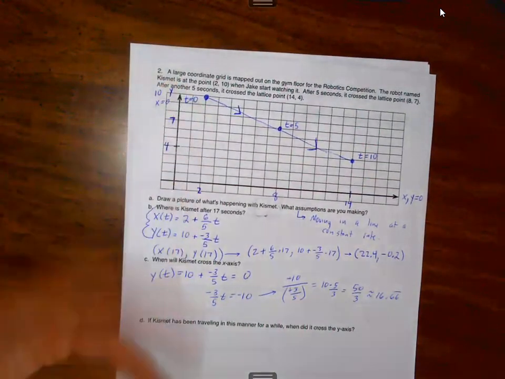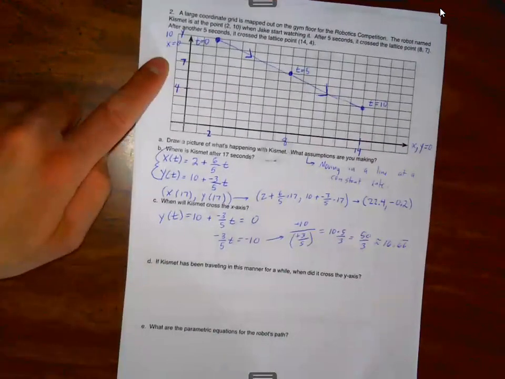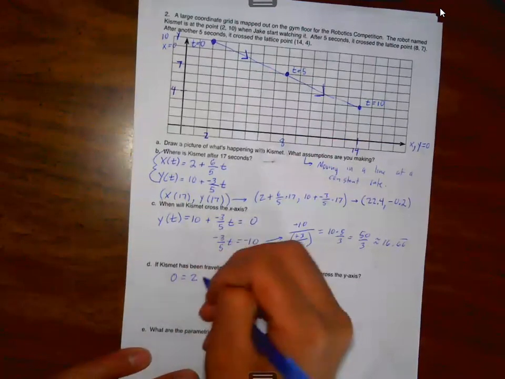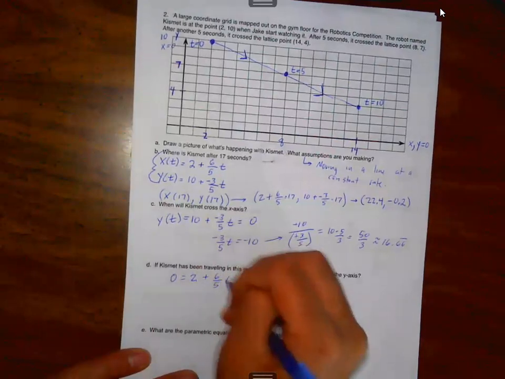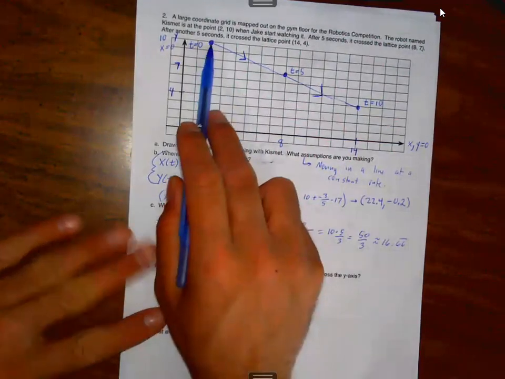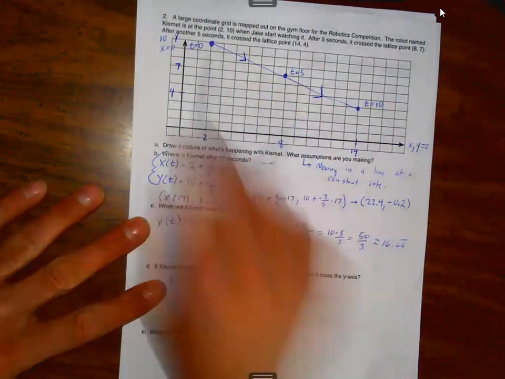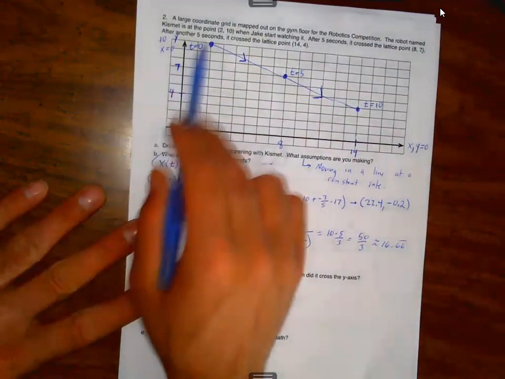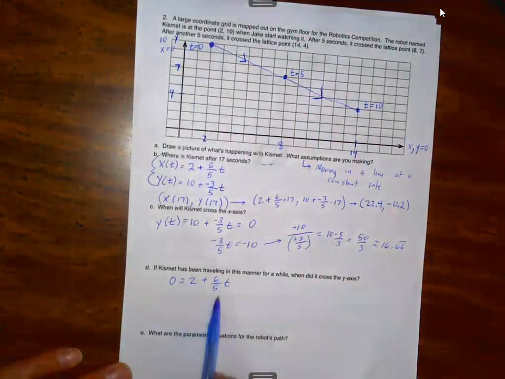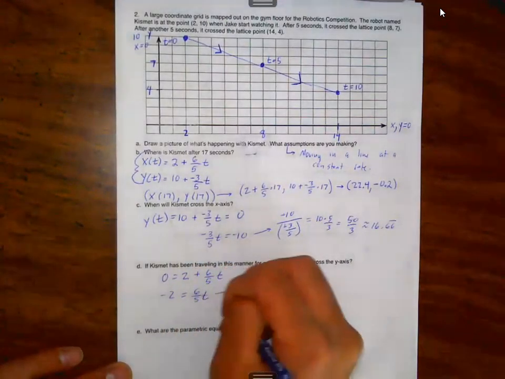Well, we can use the same logic that Brian just did, but now since it's the y-axis, plug in 0 for x. So to see when it would cross the y-axis, we're going to plug in 0 for x, but also keep in mind that we should get a negative answer, because when t is 0, it's to the right of the y-axis, and as t increases, it moves more to the right. So if we're moving to the left, t is going to decrease from 0, which means it has to be negative.